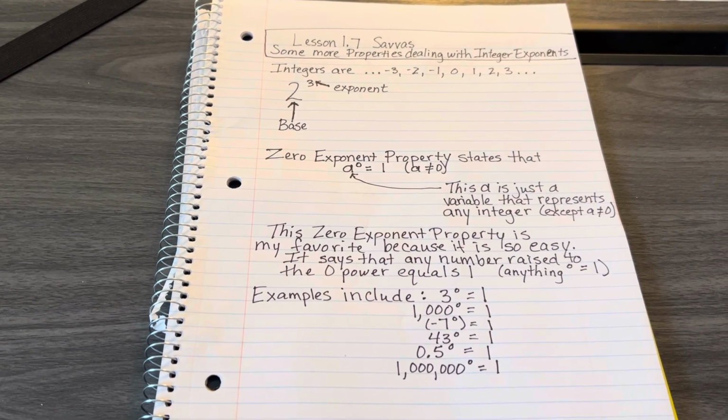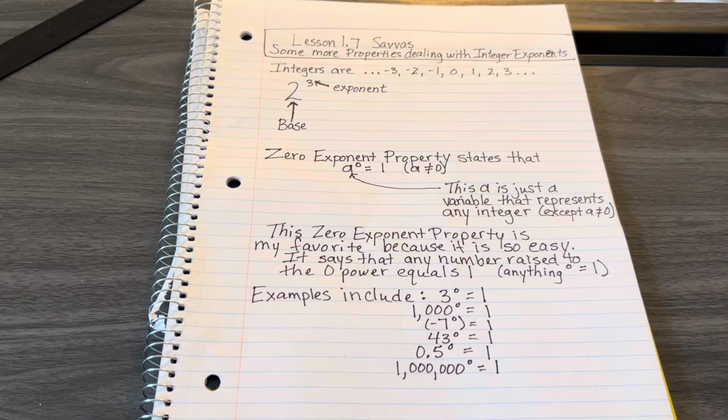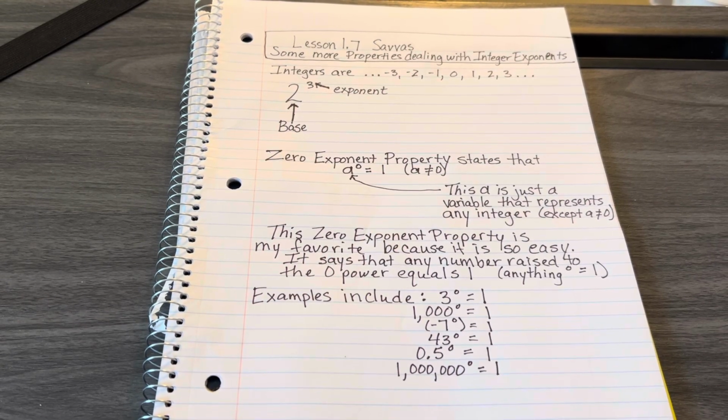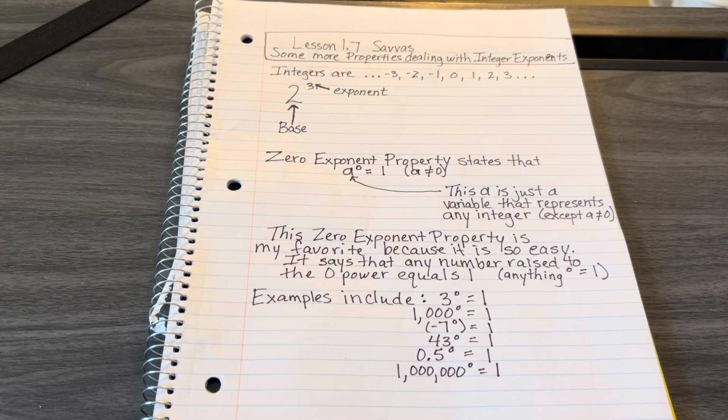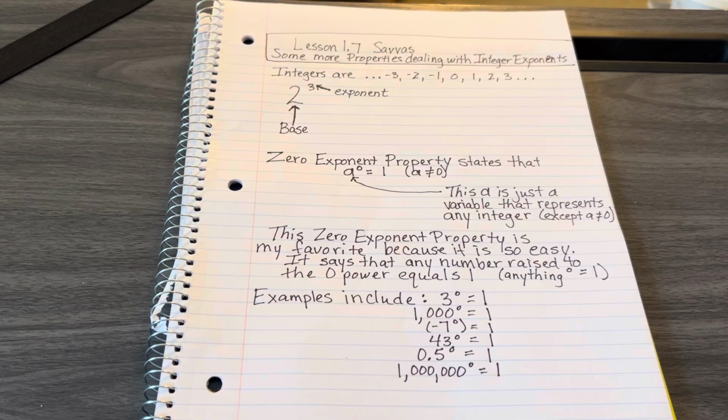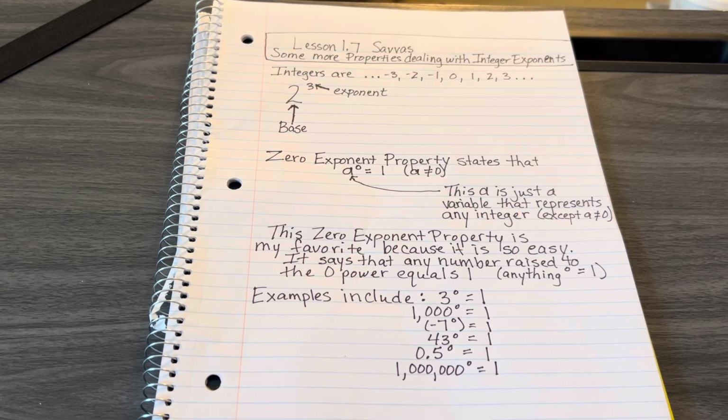Hey guys, this is from Savvas 8th grade basic math, lesson 1-7. In this lesson, they are talking about some more properties that deal with integer exponents.